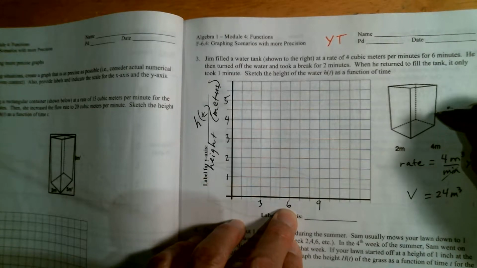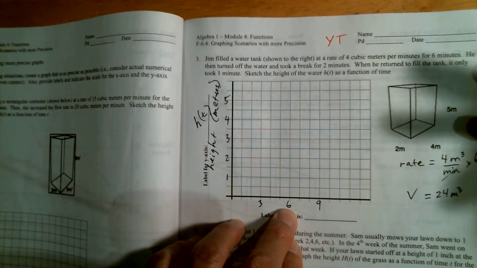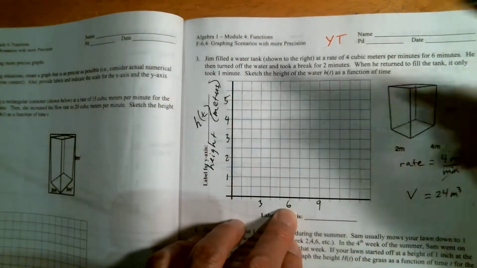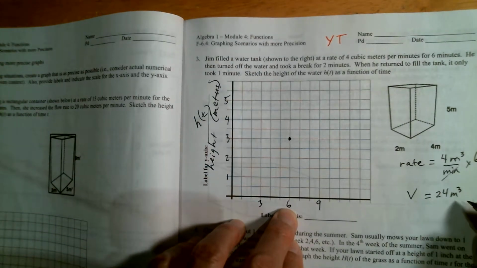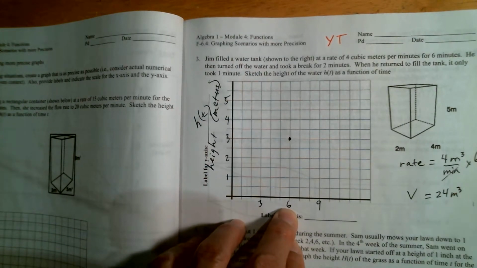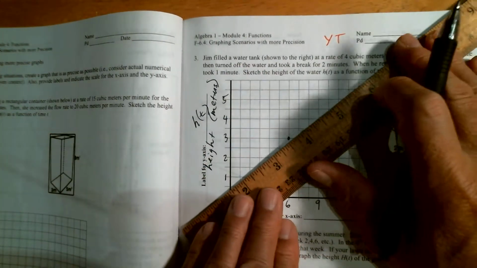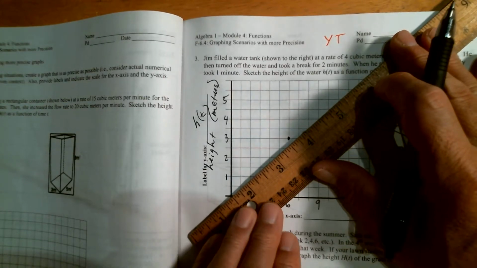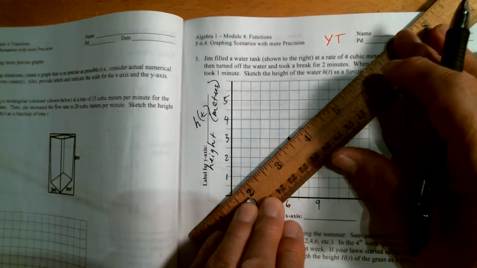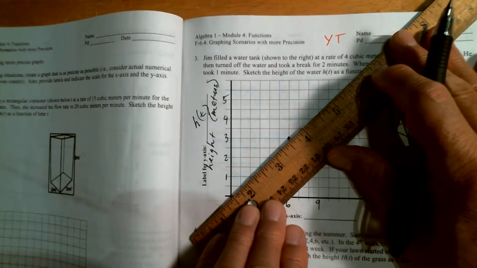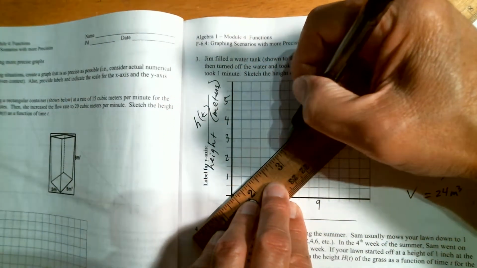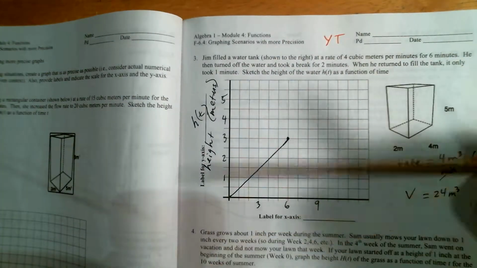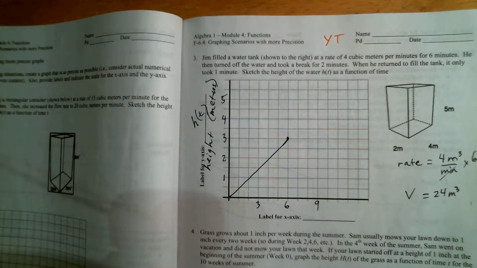Then another, that's 3 meters up, which is the height over here. That's 24 meters cubed. Okay, so let's draw this line here where he started filling that tank. Okay, so that's our first fill.